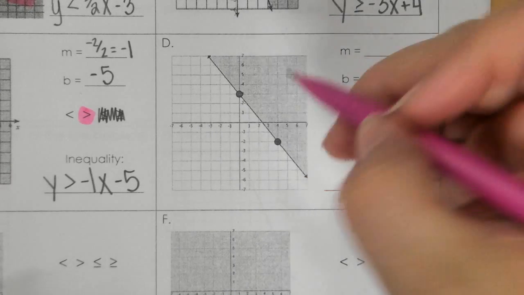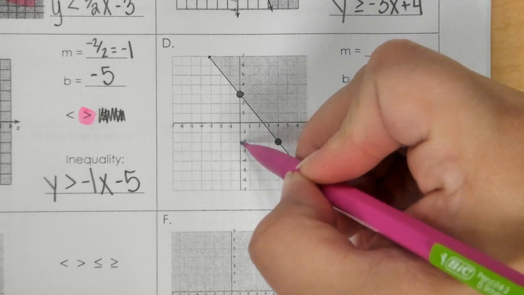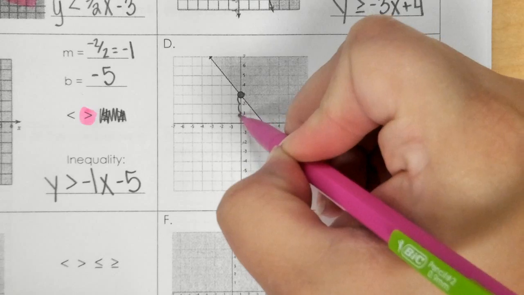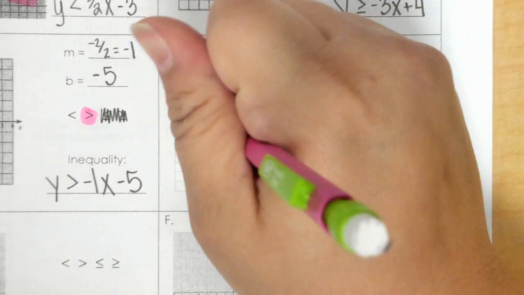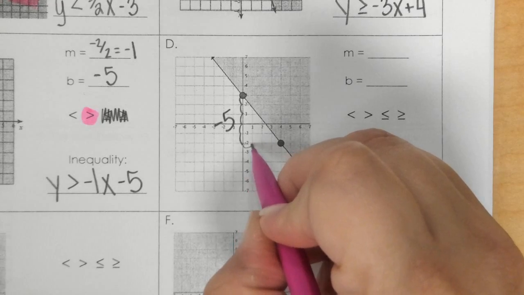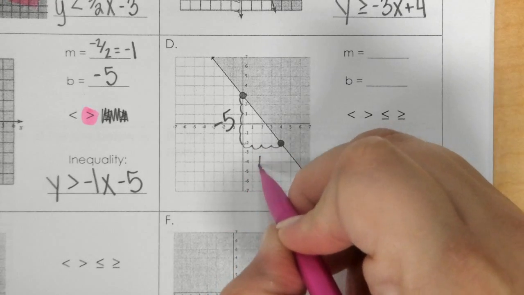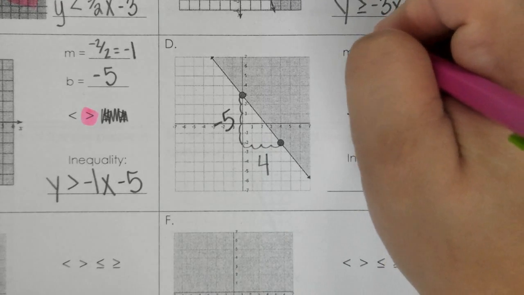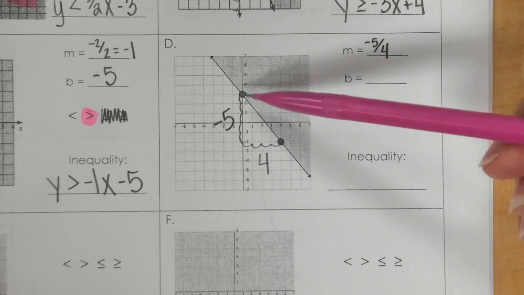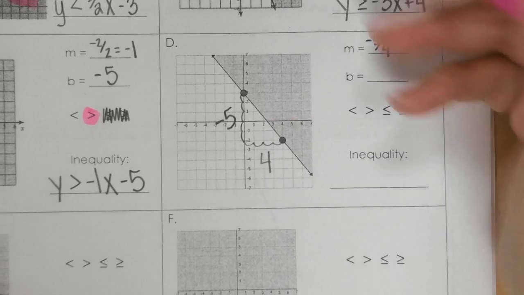Letter D, we again need to fall and run. So I'm going to go down 1, 2, 3, 4, 5. I'm going to run to the right 1, 2, 3, 4, and I get -5/4. I see that my line crosses the y at 3.